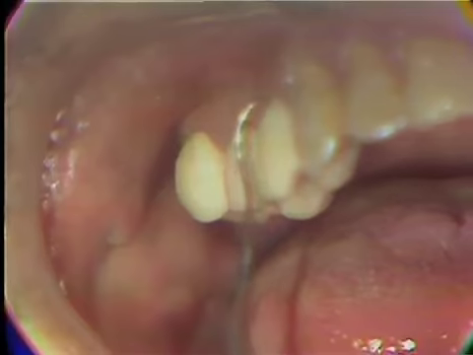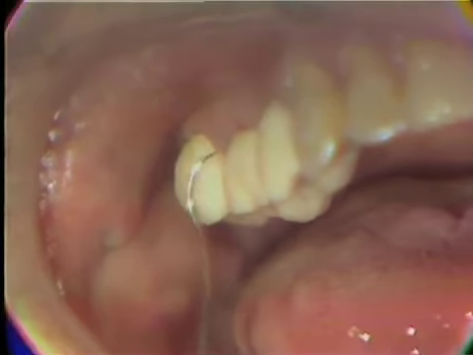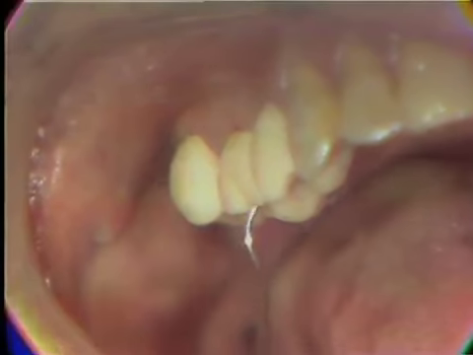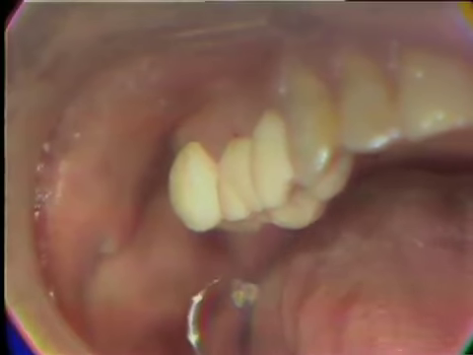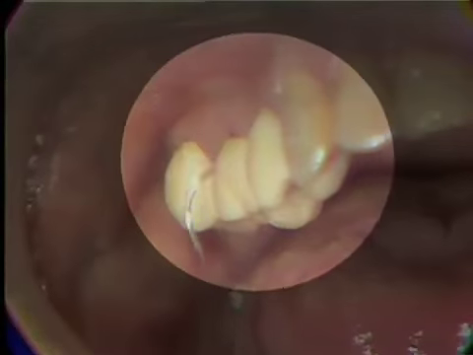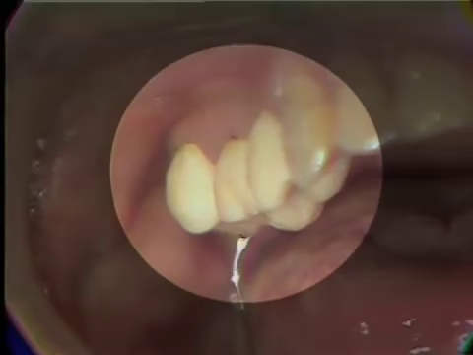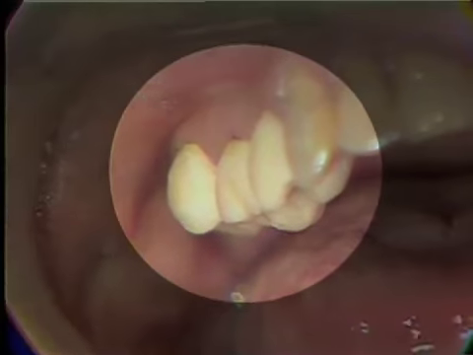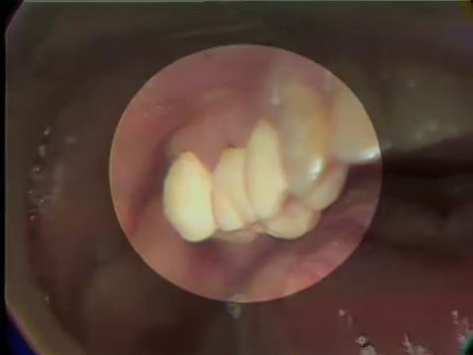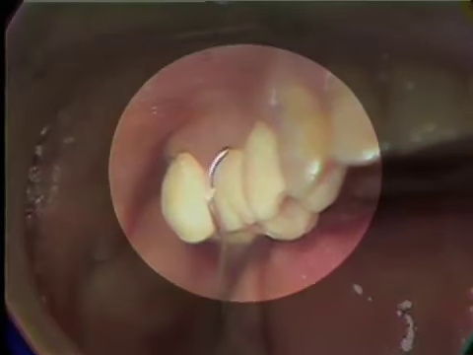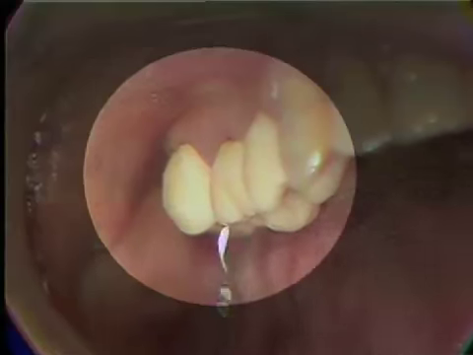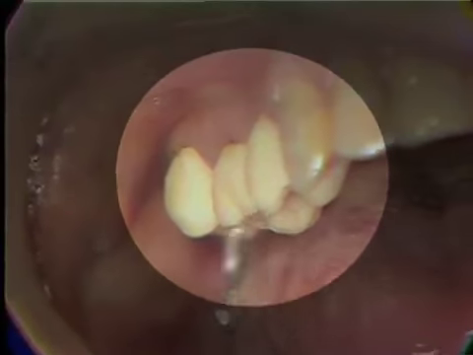We would like the margins to be adapted as close as we can to the margins of our preparation. If the margins are underextended, they could cause a sensitive tooth, or more important, they would allow the tissue to grow into that area. Then when it comes to the time of putting the final restoration in, the tissue would have to be pushed back again to get it out of the way. So the margins are important to keep the tissue in a healthy state and also keep the tissue in the position that you would like to have it.